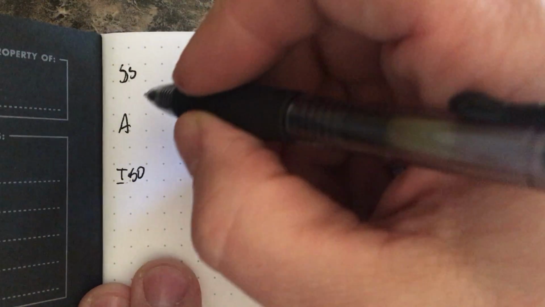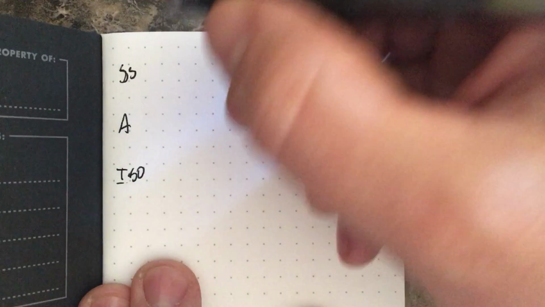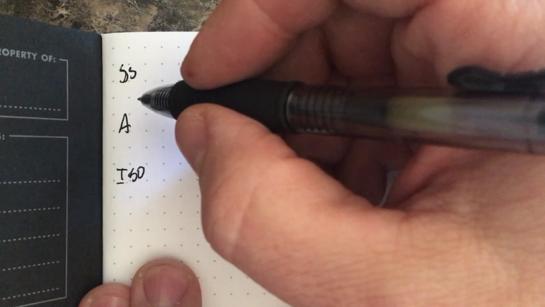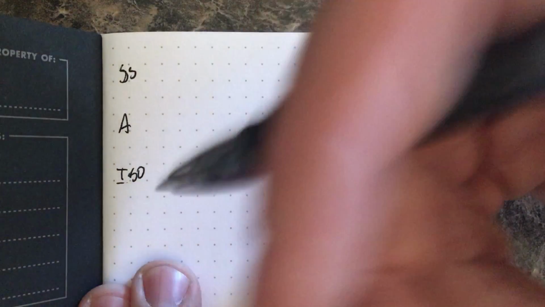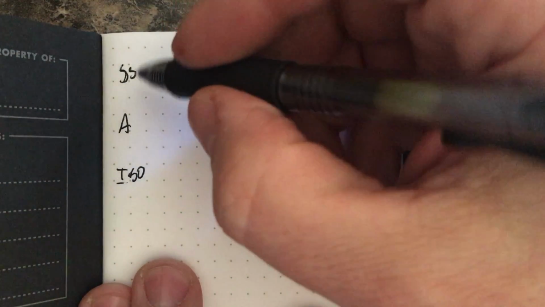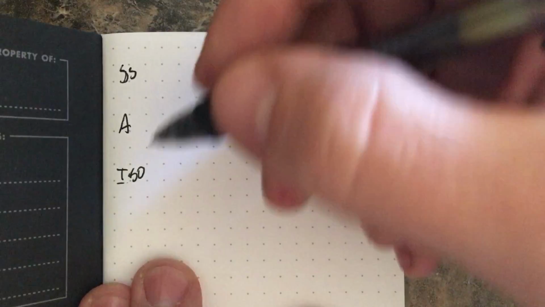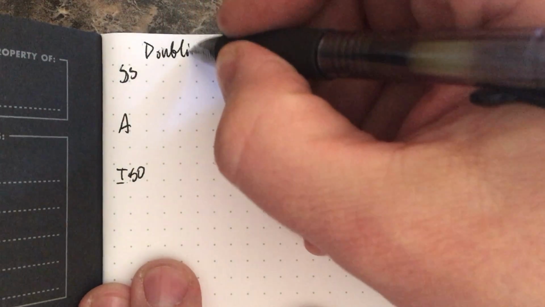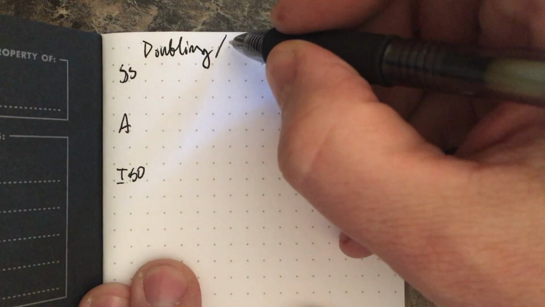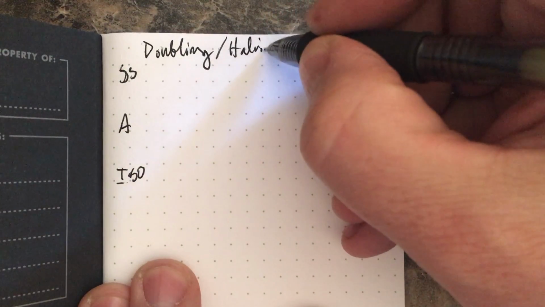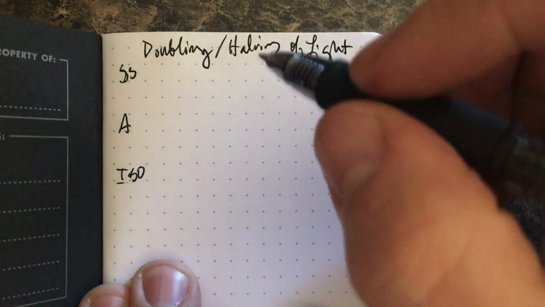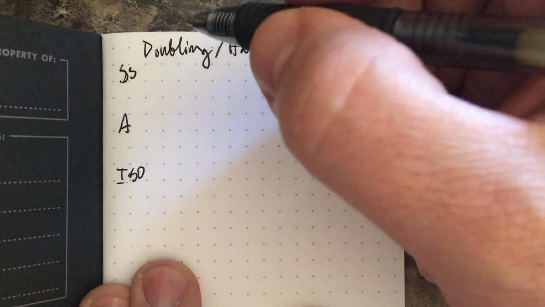Okay, so just to get us off on the right foot, standard or full stops, I use standard and full interchangeably, but it means the same thing. What I'm saying is it's a doubling or halving of light. Okay, so shutter speed, some standard stops, and it's on that sheet.